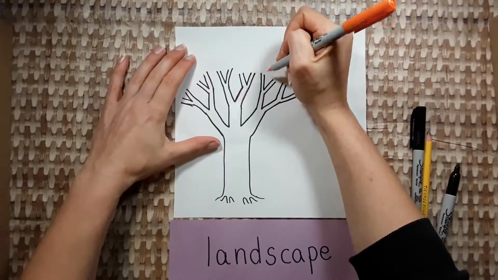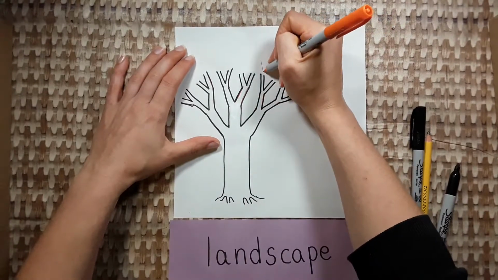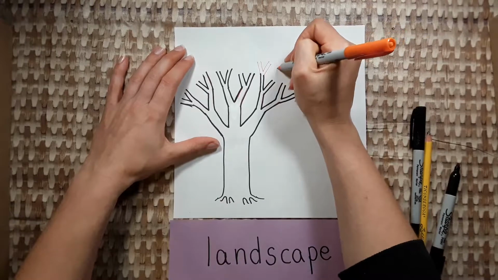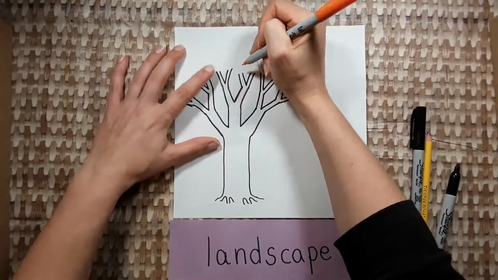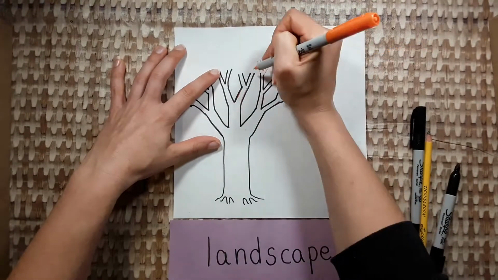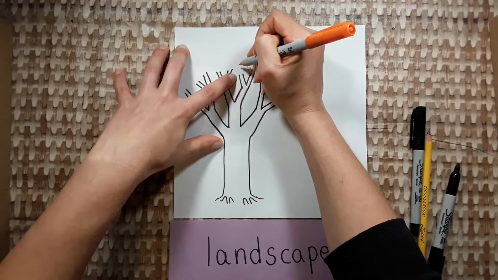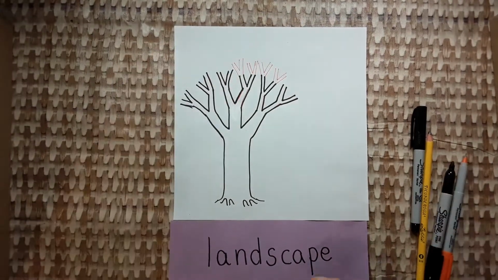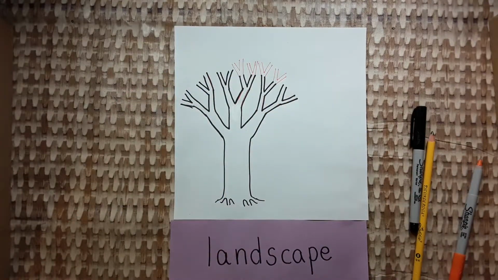We're going to find the end of your branch, draw a big V, and make the sides come up. Find the end of your branch, draw a big V, and make the sides come up. End of the branch, draw a big V, and make the sides come up. We're going to keep repeating those steps until this starts to look more like a tree.